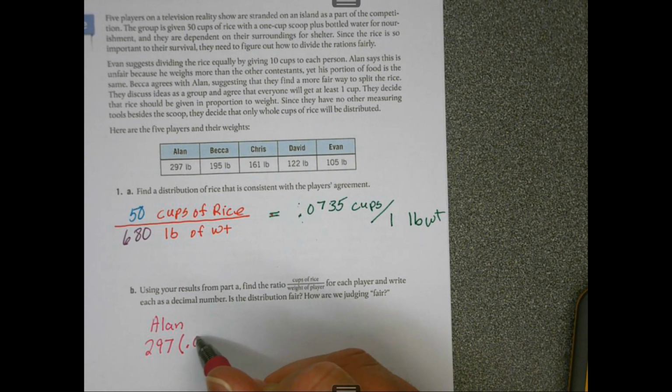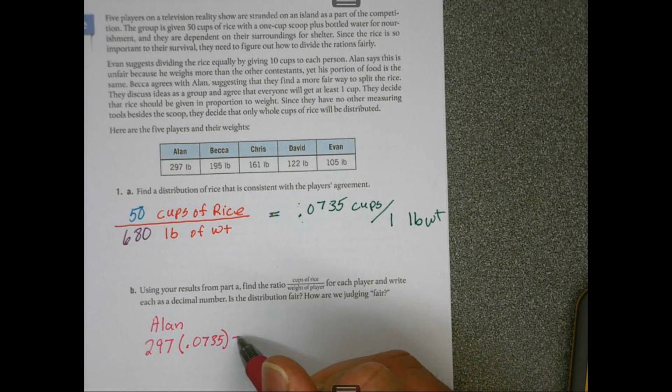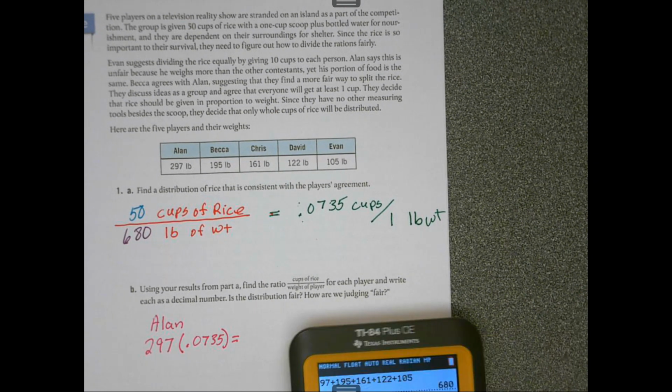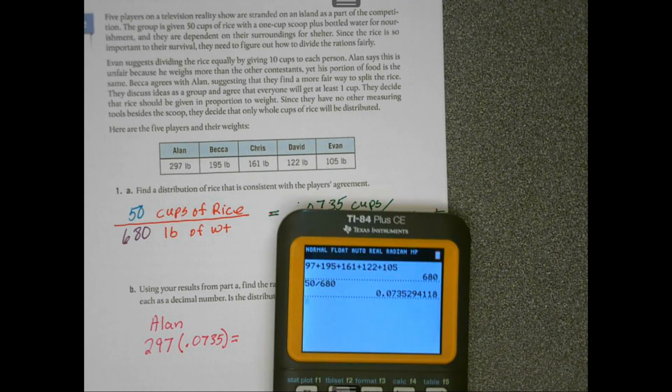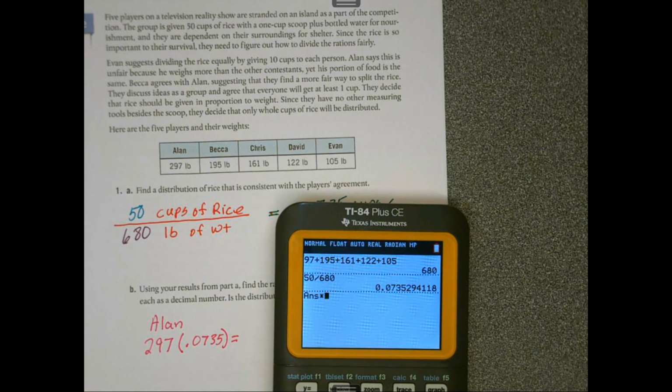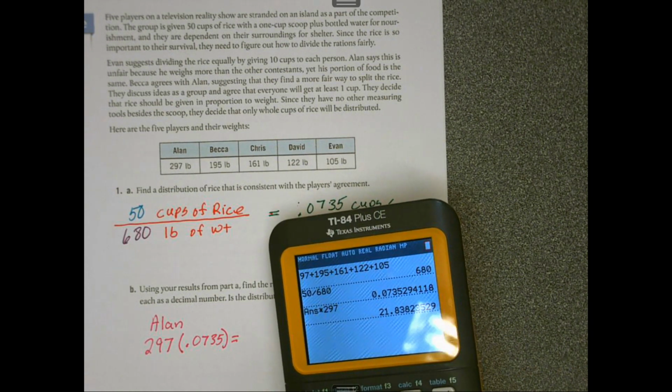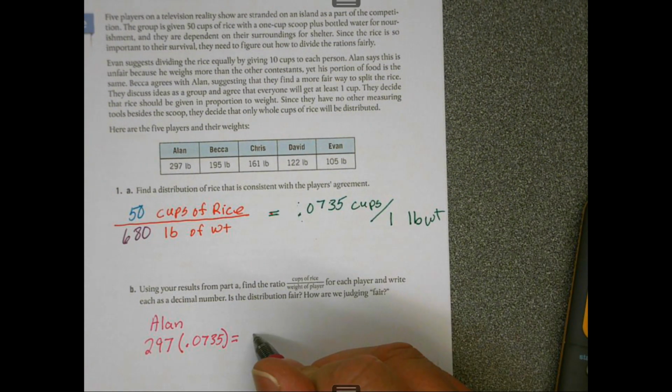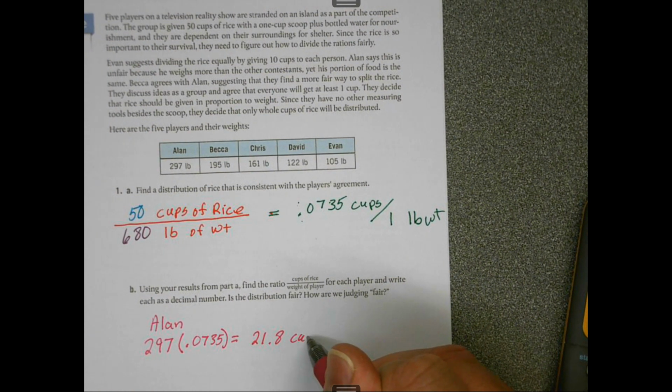I'm just going to multiply this by his weight, 297, and it gives me 21.83 cups of rice. He gets 21.8 cups of rice.